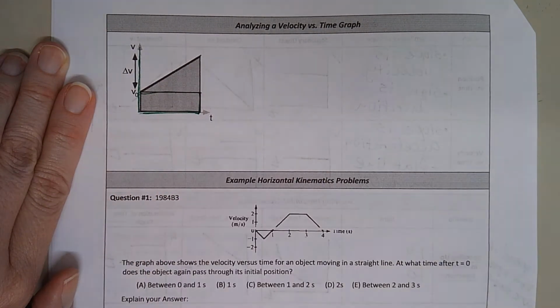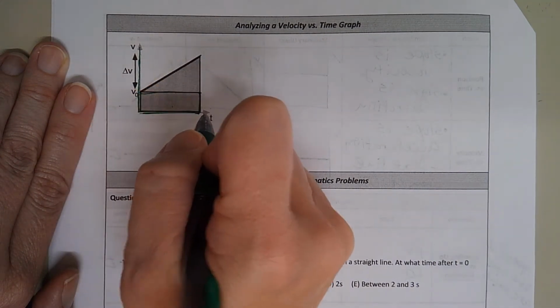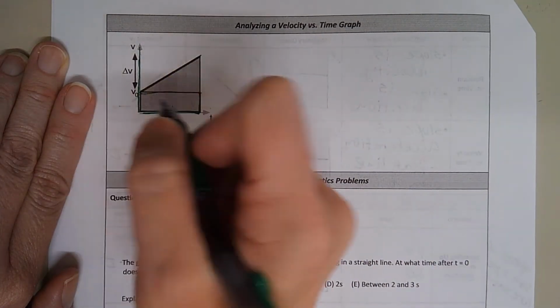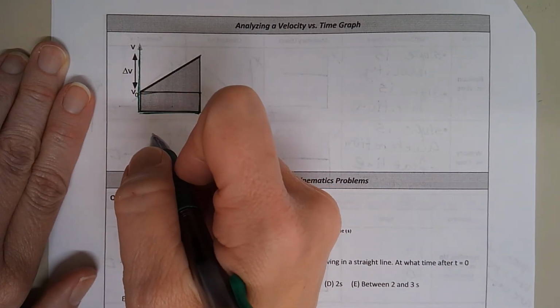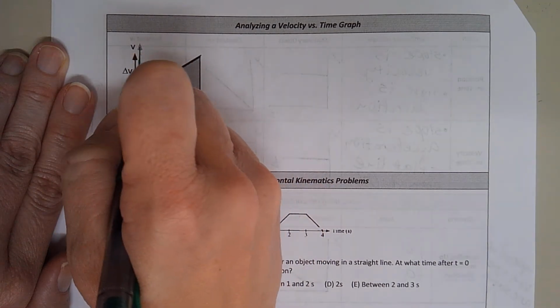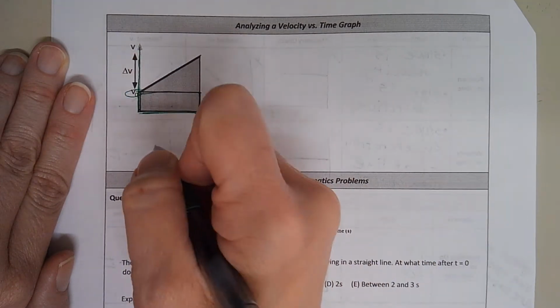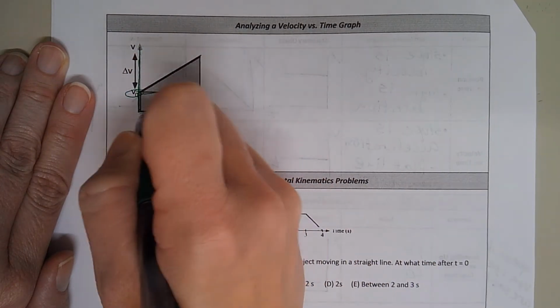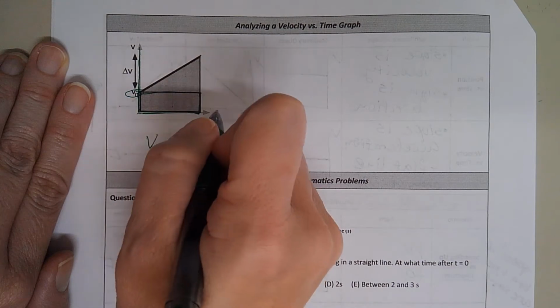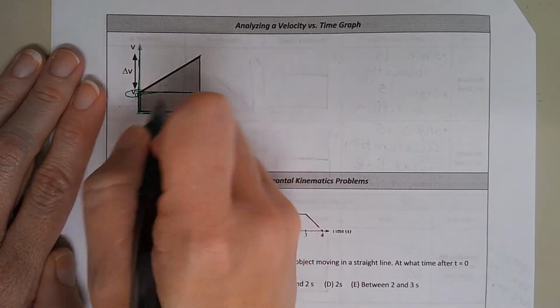Well, how do you find the area of a rectangle? It's just length times width, right? Well, the length is velocity. In this case, it's your V0, because the distance from here to here is your V0. So, V0 times the time, right? That's the area for that rectangle.